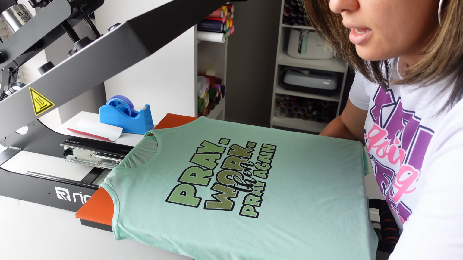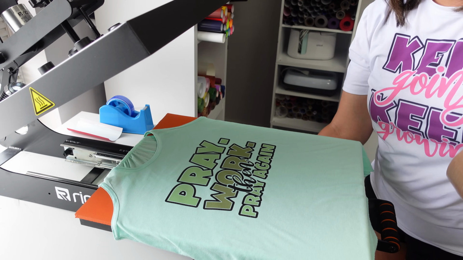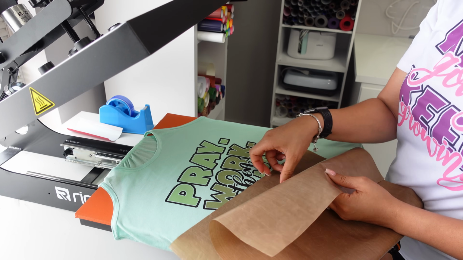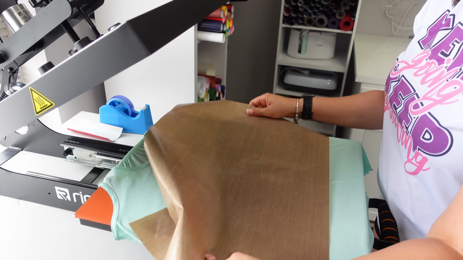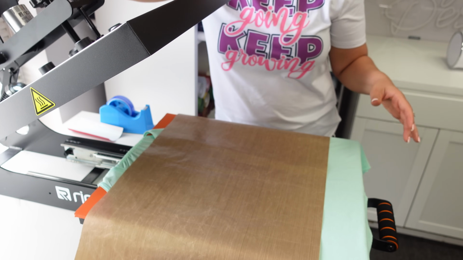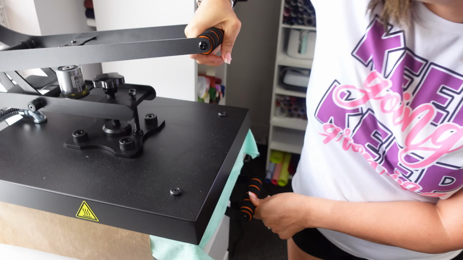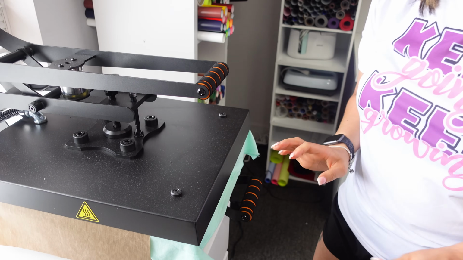And then you take a Teflon sheet, which I'll try to remember to link down below. I got them from Amazon. And then you press for another 5 seconds at 300 degrees with the Teflon sheet. And this really seals it to the shirt.